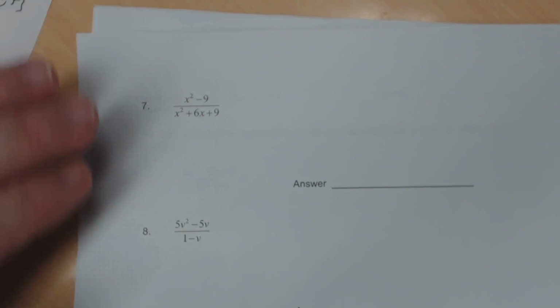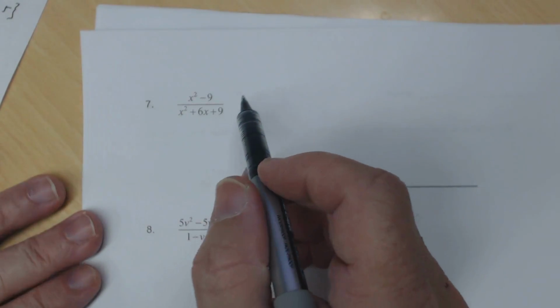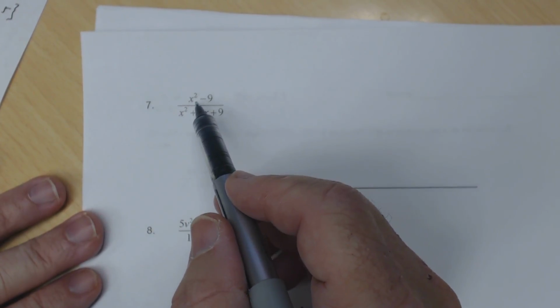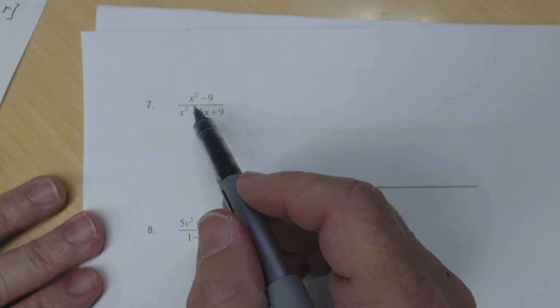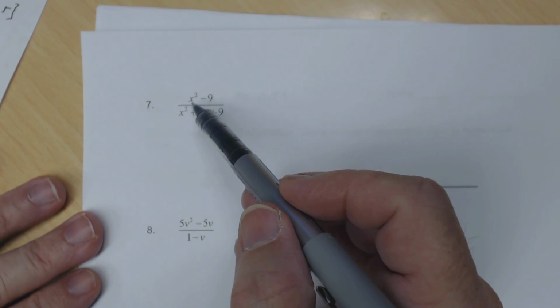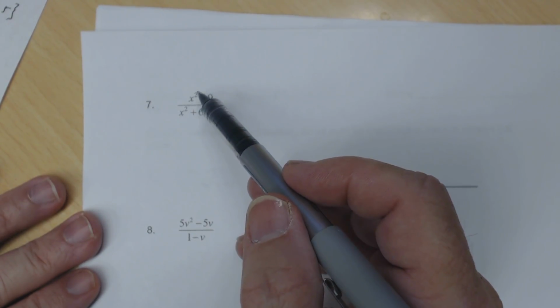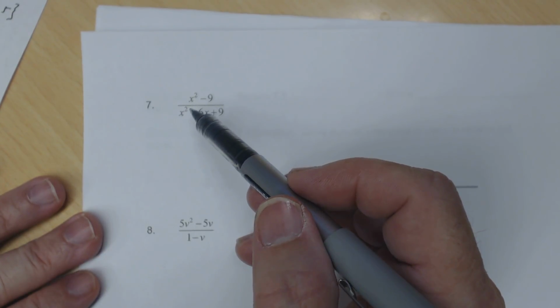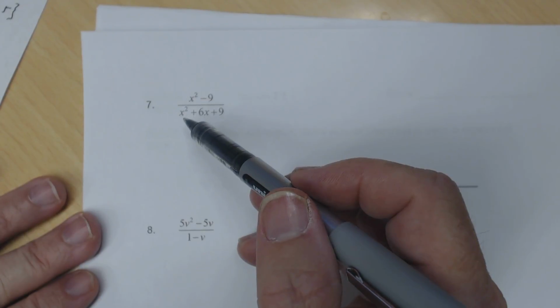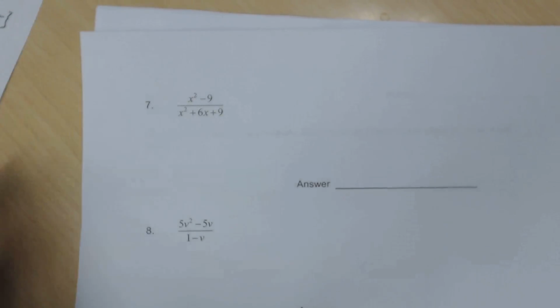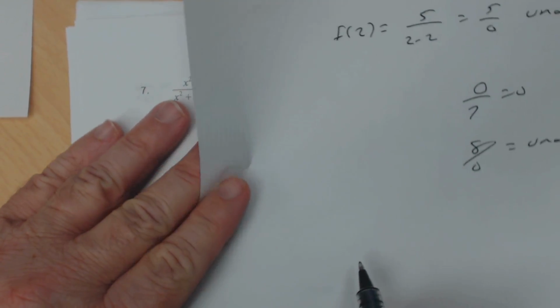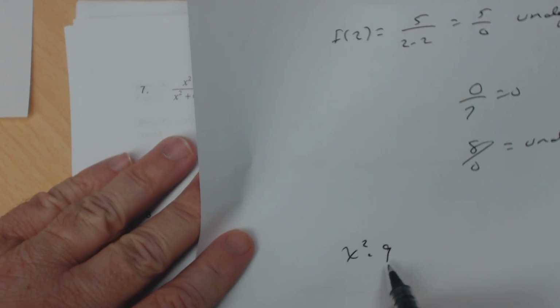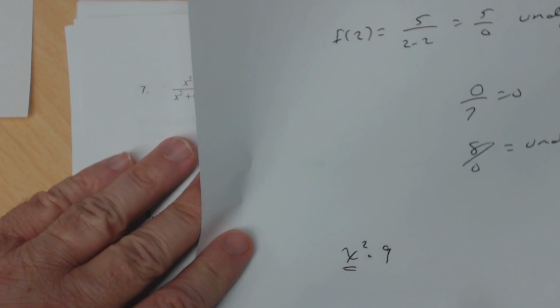All right, number 7. Okay, so again, you're going to factor first. Now, remember, let me just mention this. Some students get a little confused. You see where you have that x squared and the x squared? They want to cancel these out. You can't, because x squared is not a factor. Remember, factors are separated by products. So x squared is not a factor. If you had x squared times 9, then x squared is now a factor.